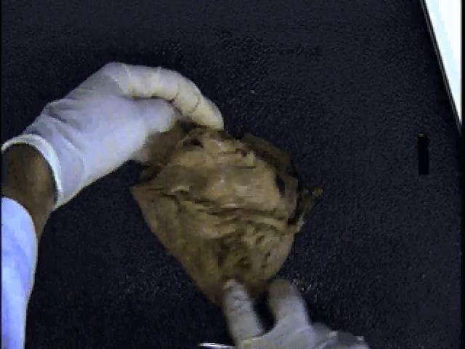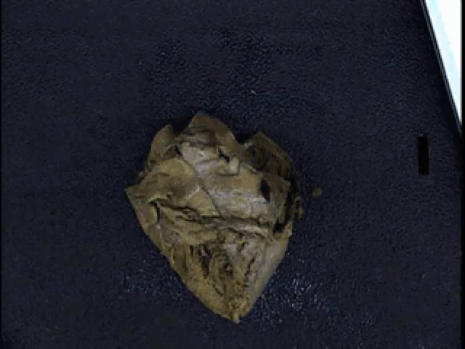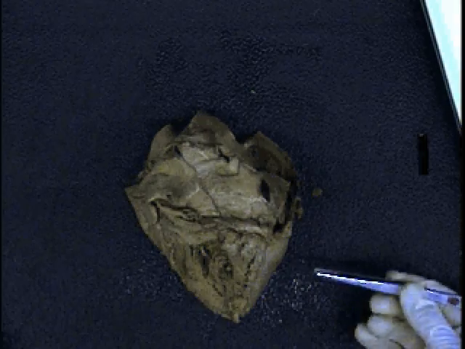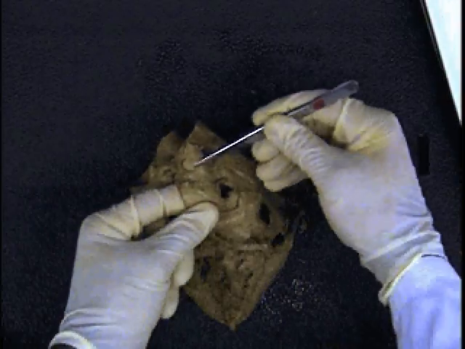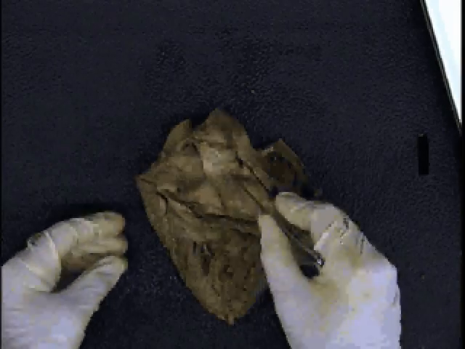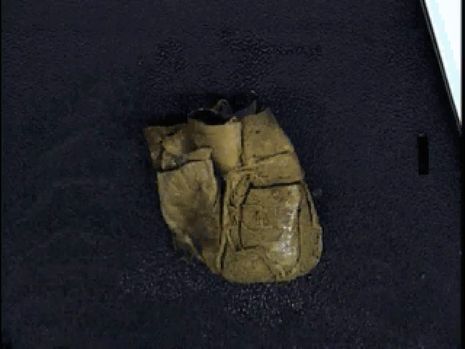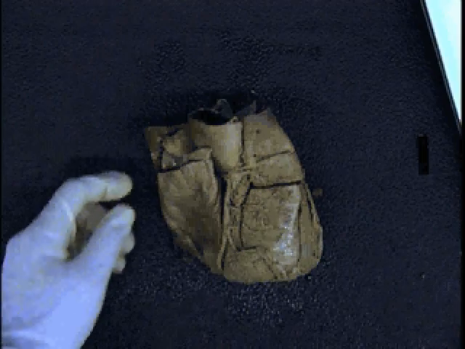If I flip it over, you can see the posterior surface of the heart, and the best way to identify that is using the left atrium. So you look for the pulmonary veins. You have the inferior, superior, left and right pulmonary veins, and the left ventricle right over here.